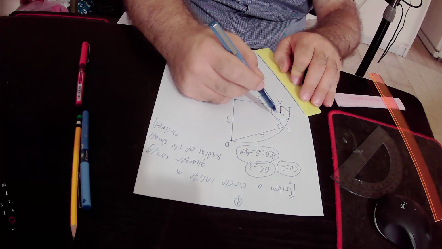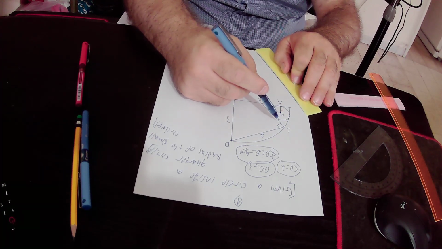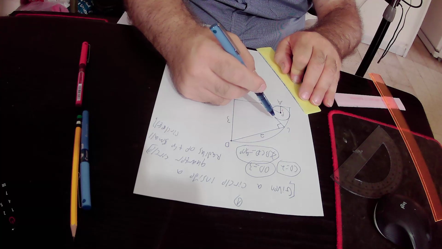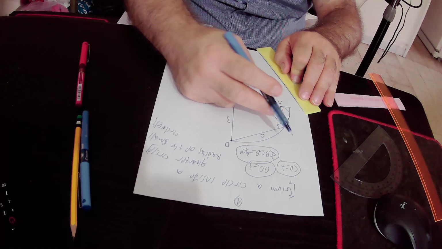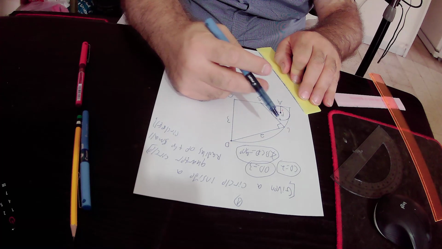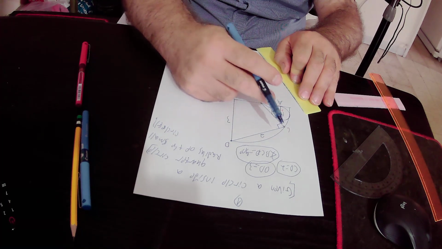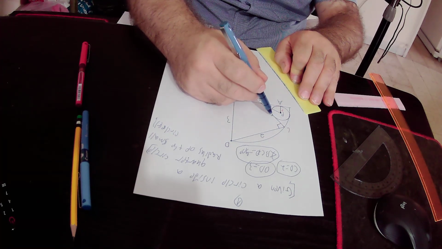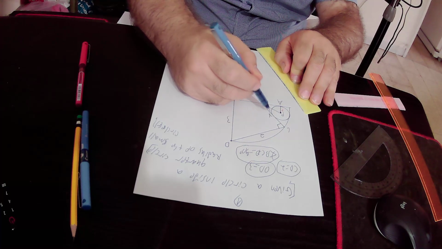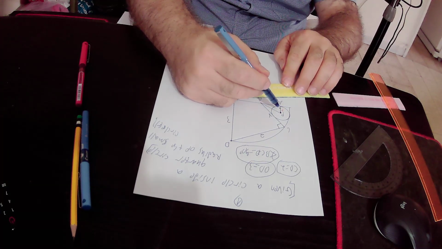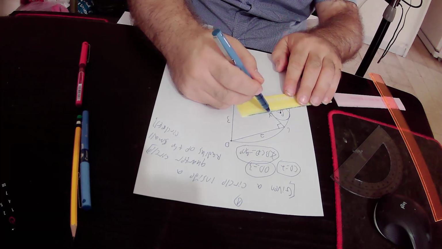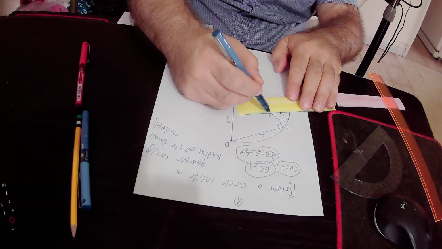And we will define the touching point between CB and the small circle as point X, and we will join together points P and X by a straight line.